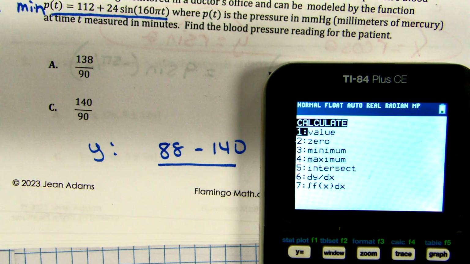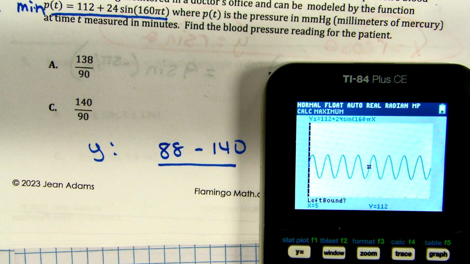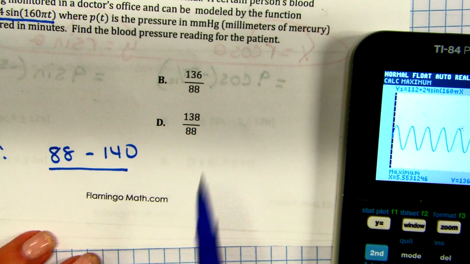I'm going to go to max first because it's my top number, which is number 4. And your cursor will sit somewhere. Just make sure it's to the left. See, it says that's left of one of your maxes. Hit enter. And you use your right arrow and get somewhere to the right of that max and then tell it to guess. And you should get 136. Some of you will get 135.9. Bottom line is it rounds to 136.